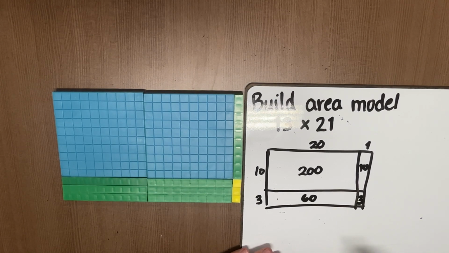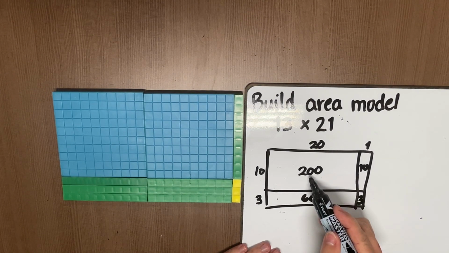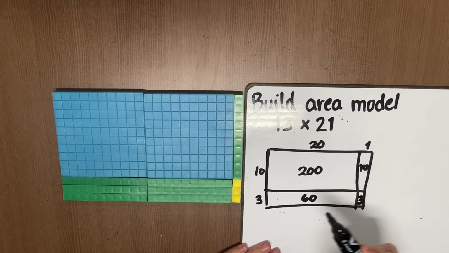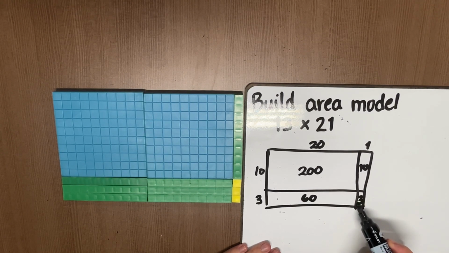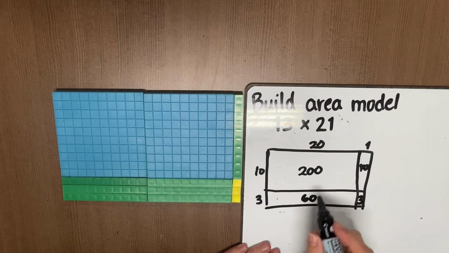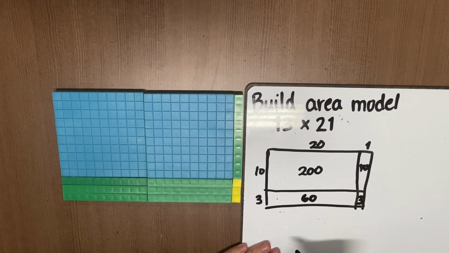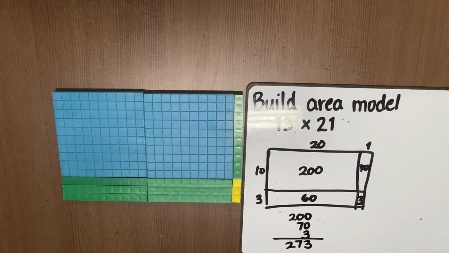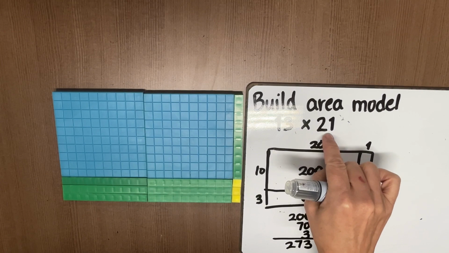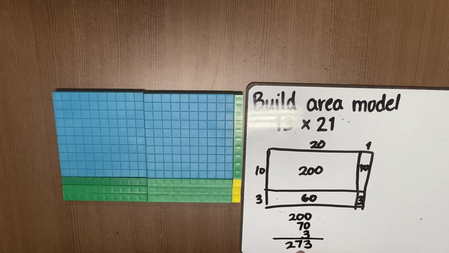Well, let's put it together. 200 and 10 and 60 and 3. I can almost do that mentally because 60 and 10 is 70. So 200, 70, and 3 would be 273 altogether. 13 times 21 is 273.